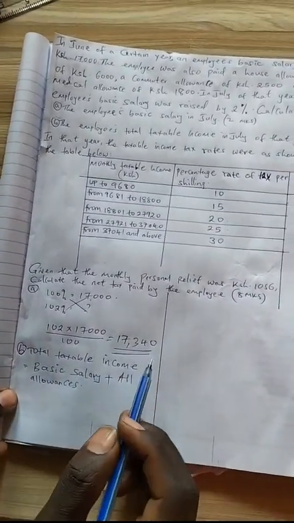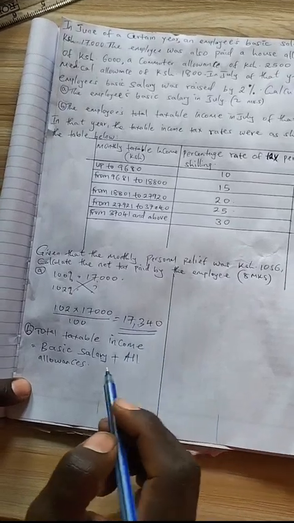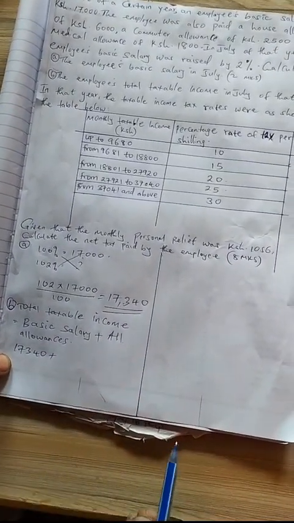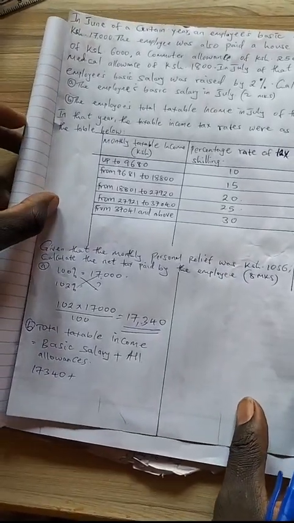The basic salary is 17,340, plus any other allowance this employee was paid.